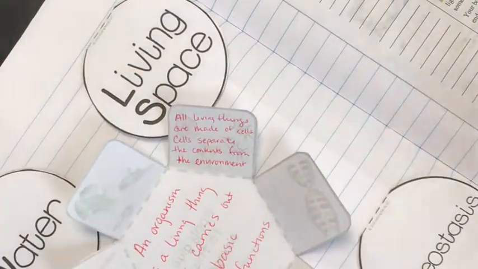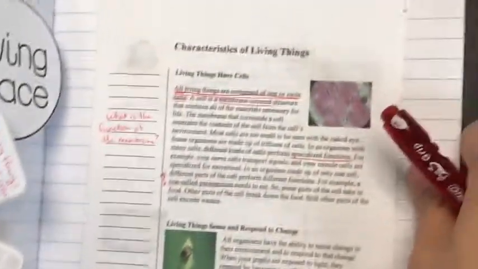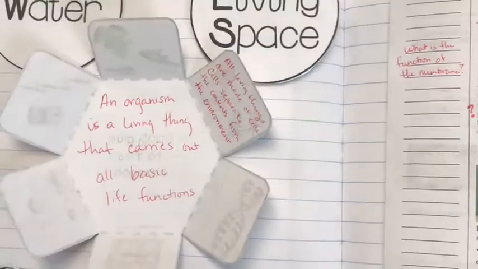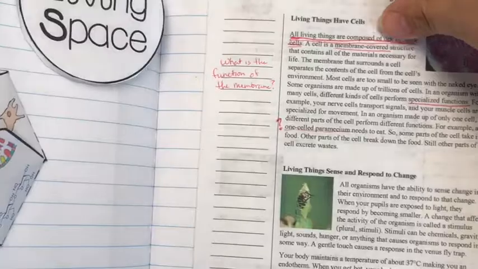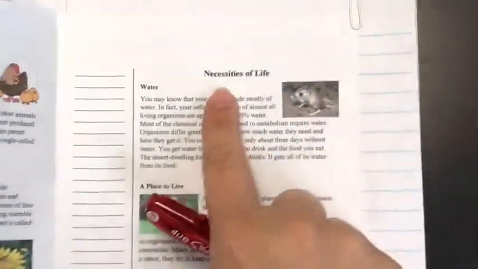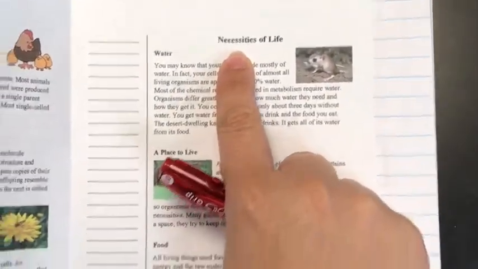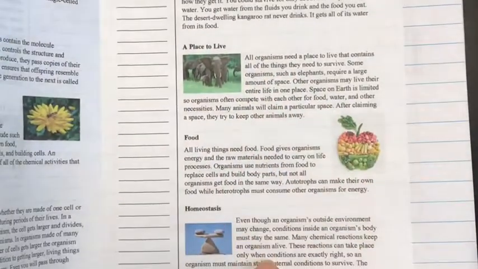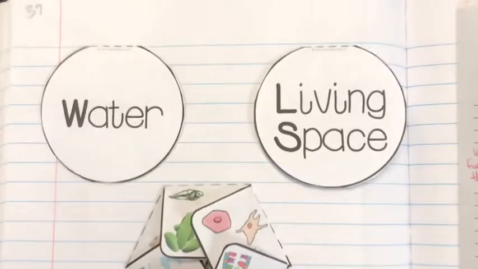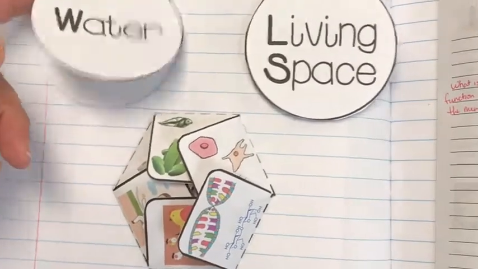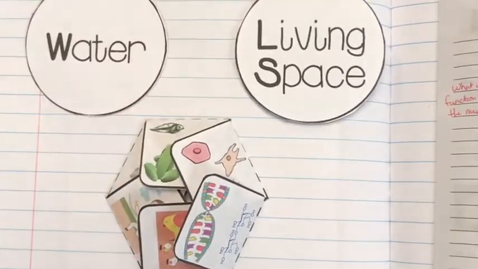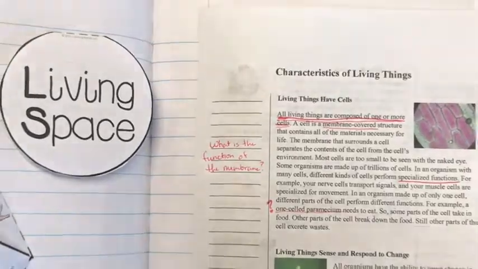Now, as you go through this, you're going to notice that each one of these paragraphs corresponds with each one of these pictures. And in the second half of the sheet, you'll see the necessities of life. And you'll notice that there are 1, 2, 3, 4 of those right here: our 4 big bubbles: water, living spaces, food, and homeostasis. So just like before, you're going to do a summary underneath each of those. You just have a little bit more room to write them. Okay, so that's our first part.